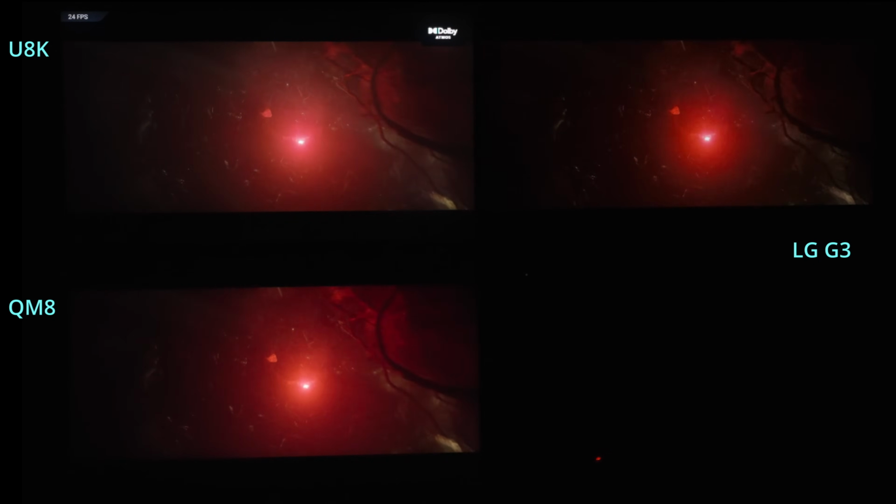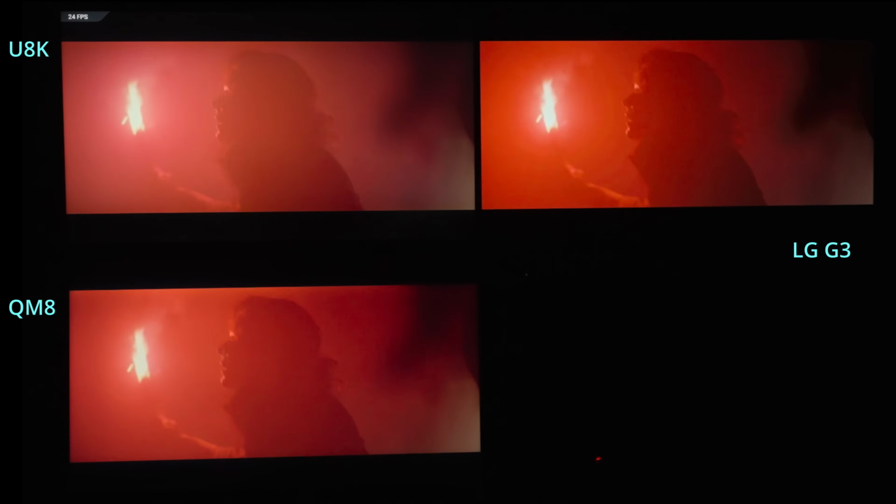I am completely surprised that the U8K runs this scene so well. I wonder how the Sony X90L with XR Clear will do in this scene.